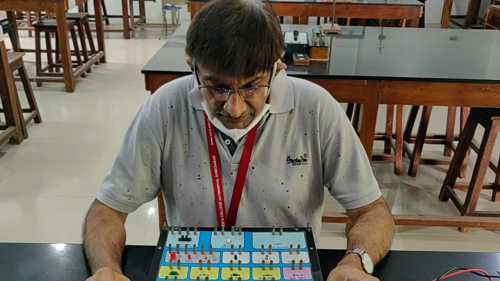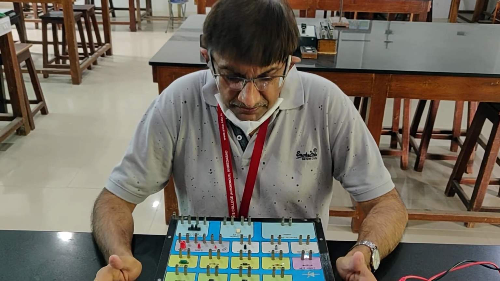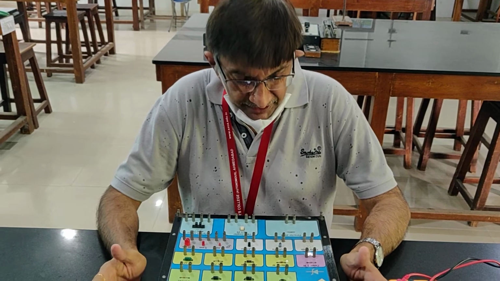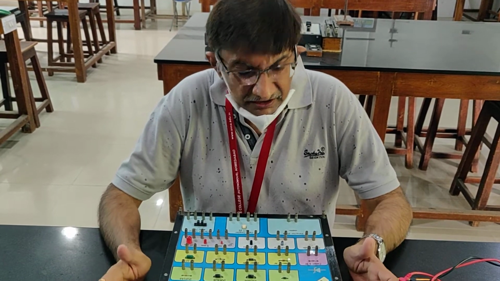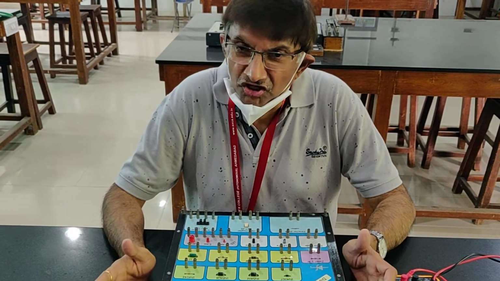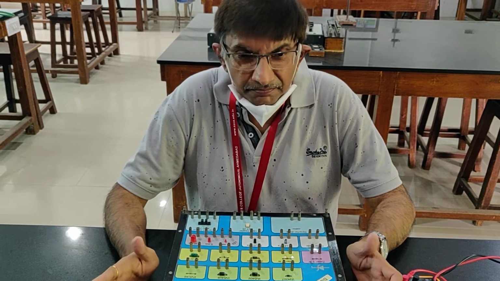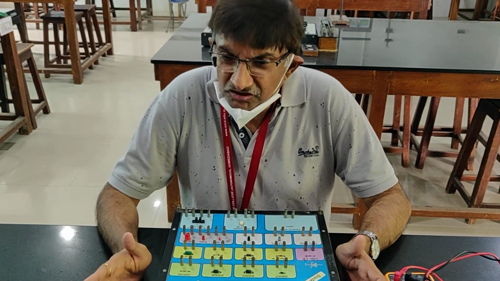First of all, we'll study the active components. Of the active components, there are two mainly you are supposed to study. That is semiconductor diodes. A semiconductor diode means a PN junction. Between the P-type material and N-type material, there is a junction.